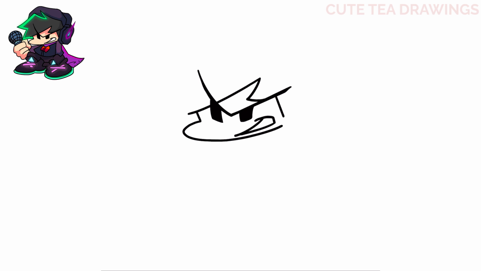Let's draw the headphones next. Start next to the bottom of the face and draw an angled line. And now let's curve it up, very close to the eyebrow. And now from the top, we're going to angle it out to the right. And now from the top and the bottom, let's draw lines outwards to the right. And now let's close off the right side with the same angles as the other side.